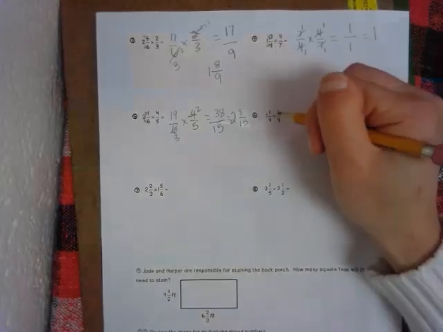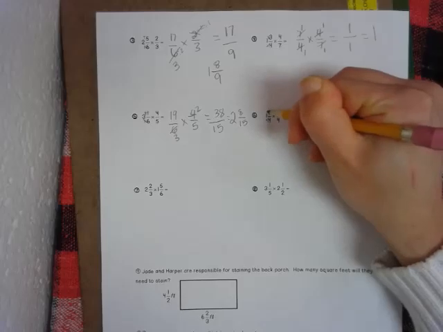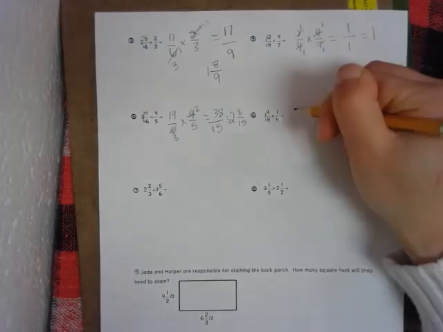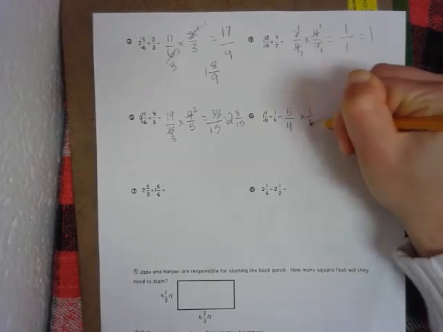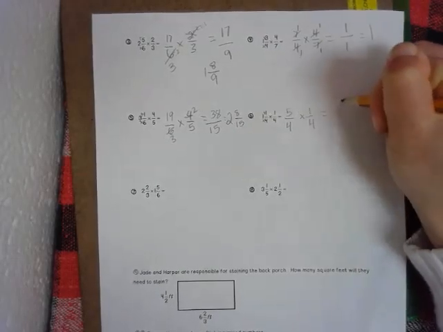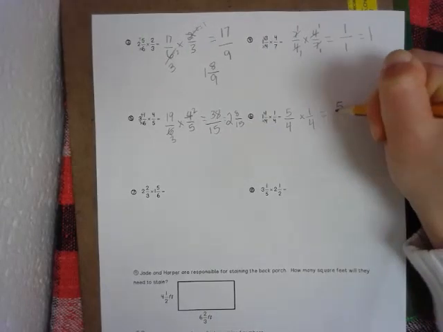1 and 1/4 times 1/4. So I have 4 plus 1 is 5. Denominator stays the same. Multiply 5 times 1 and 4 times 4, 5/16.